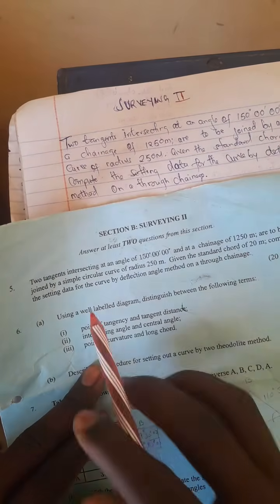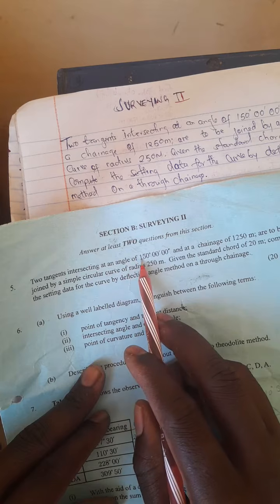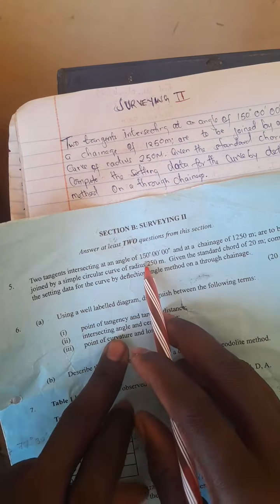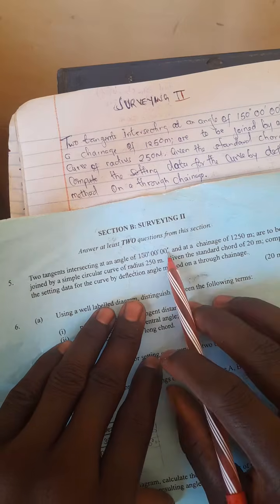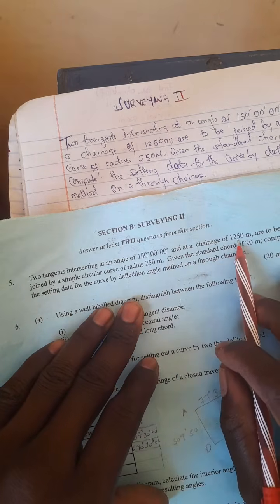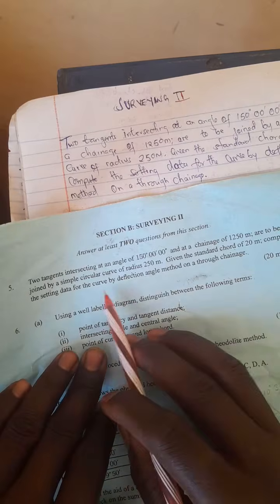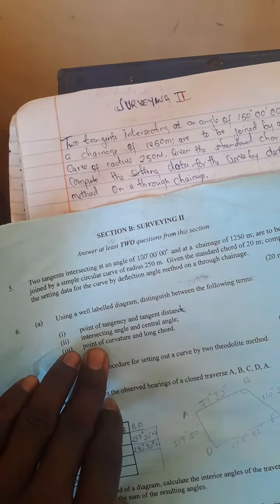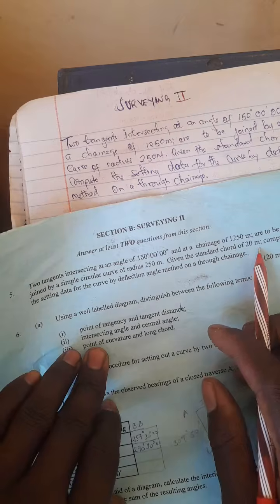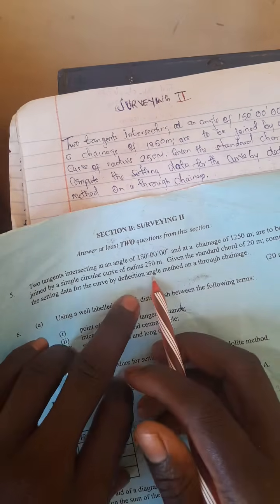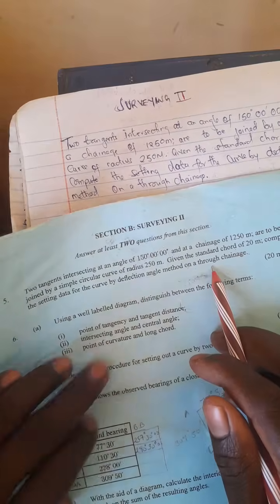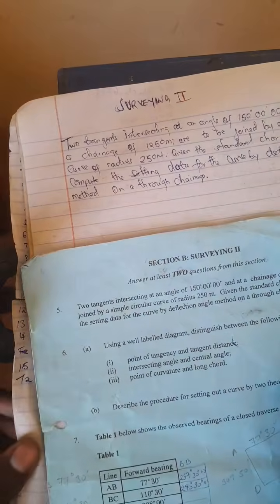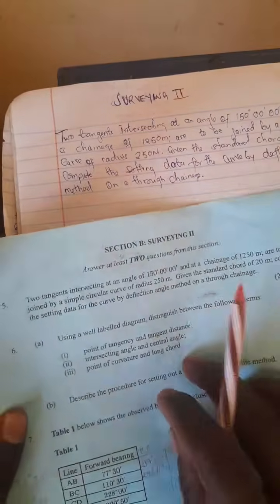Two tangents intersecting at an angle of 150 degrees, 00 minutes, 00 seconds at a chainage of 1250 meters are to be joined by a simple circular curve of radius 250 meters. Given the standard chord of 20 meters, compute the setting out data for the curve by the deflection angle method and through chainage. I've written the question here, so I'm going to solve it in my book.